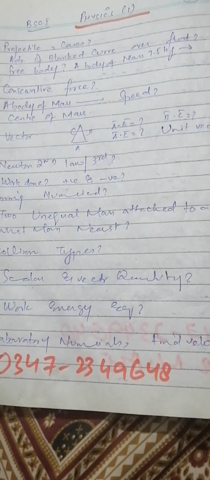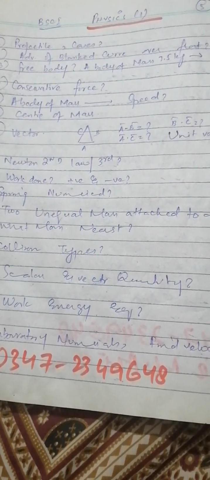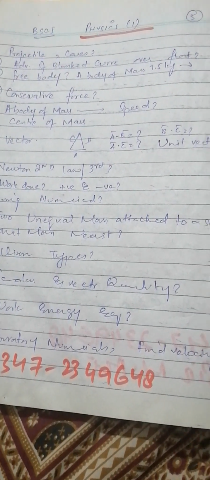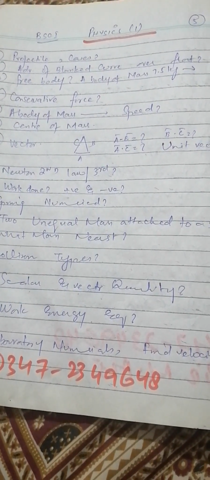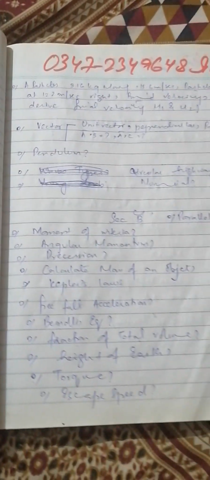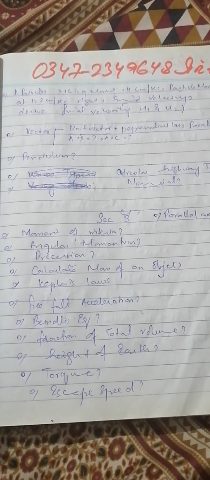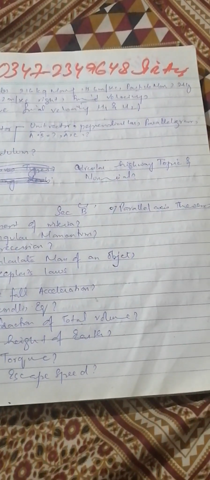I have also mentioned where you get a value, b value, c value, and you have to find a dot b, b dot a, and b dot c, etc. Simple pendulum you have to perform, and circular highway topic and numerical.